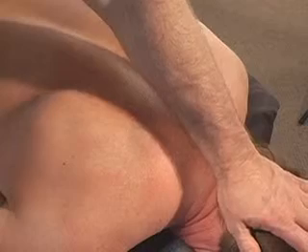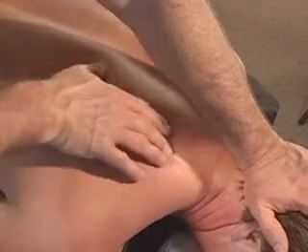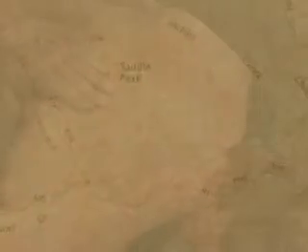So to do a muscle test for this, we'd have the client turn their head towards us and then extend, and that would be an isometric contraction for levator scapula.